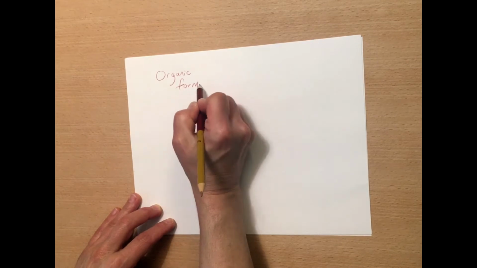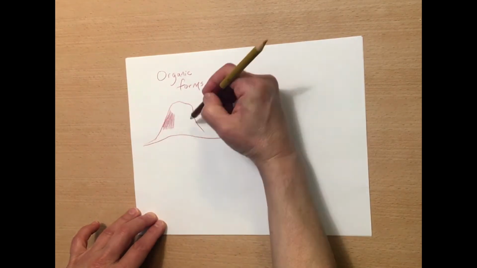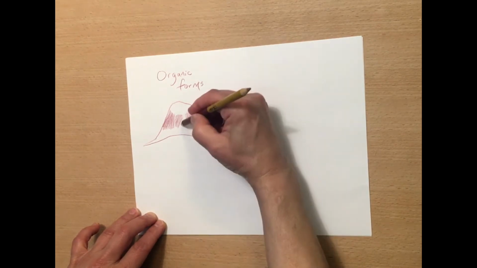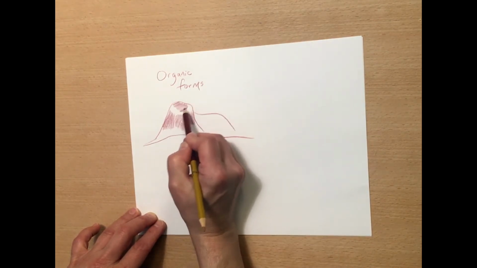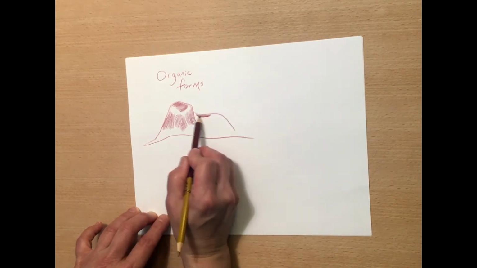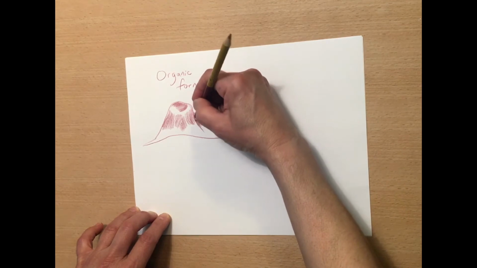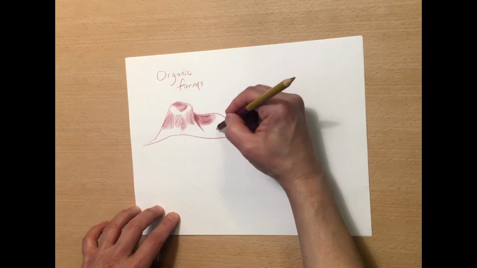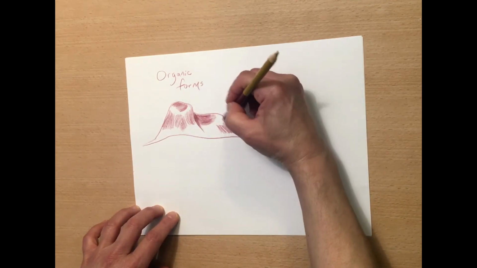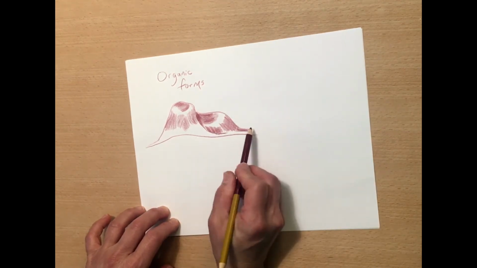Organic forms are 3D objects with irregular outlines and are usually found in nature, like this boulder I'm drawing. Now notice, artists can trick the eye into seeing 3D forms by creating depth and space on a paper's flat surface, just by adding directional lines, shading, and details to the object's shapes.